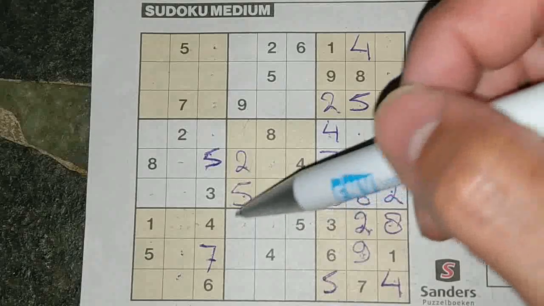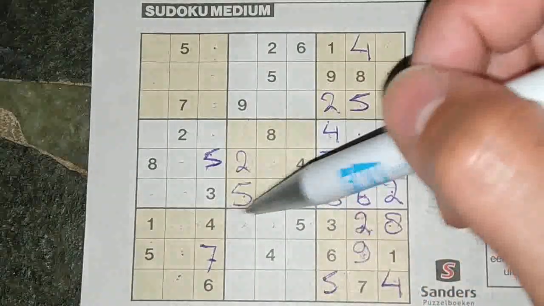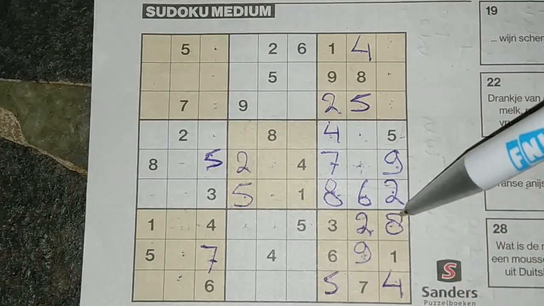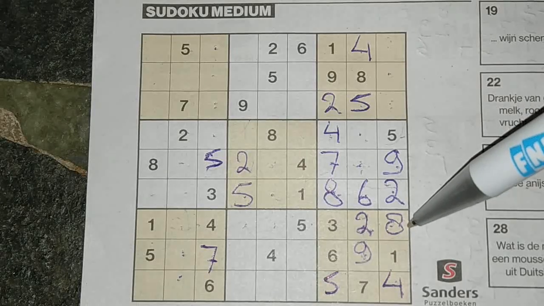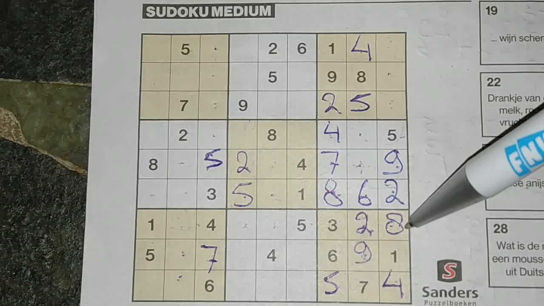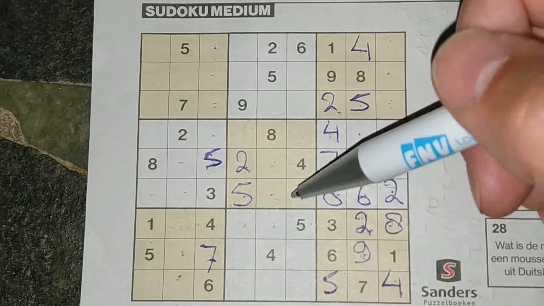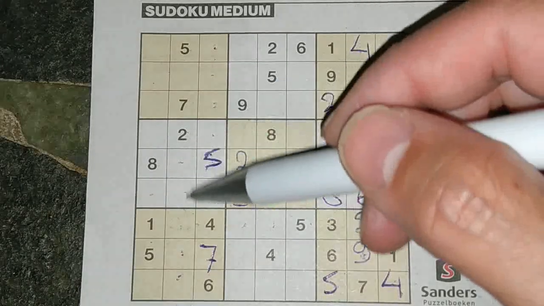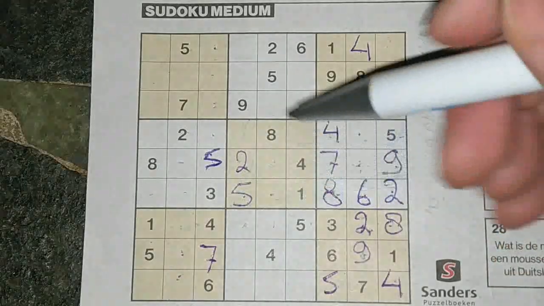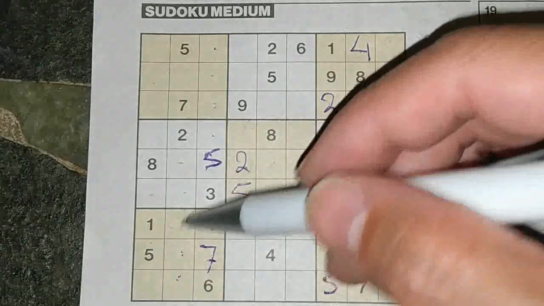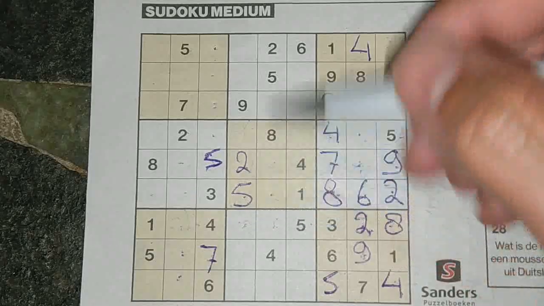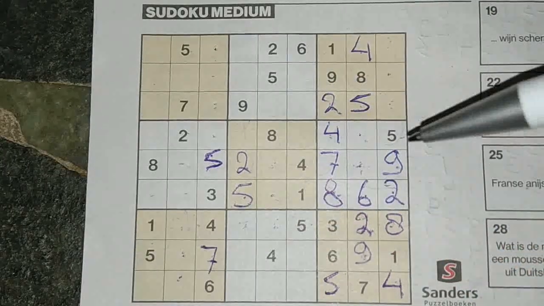So here, these 3 boxes are empty for this row. The missing numbers are 6, 9, and 7. I cannot fill this yet. Need to wait.